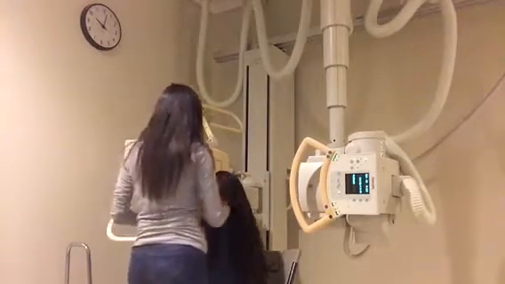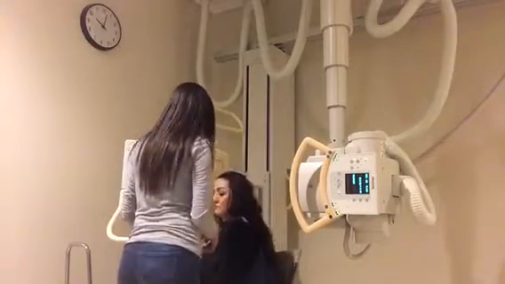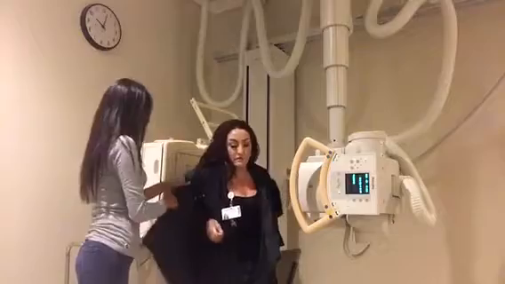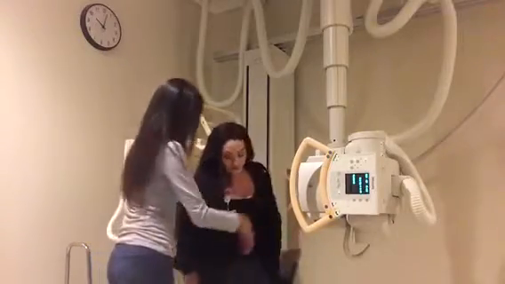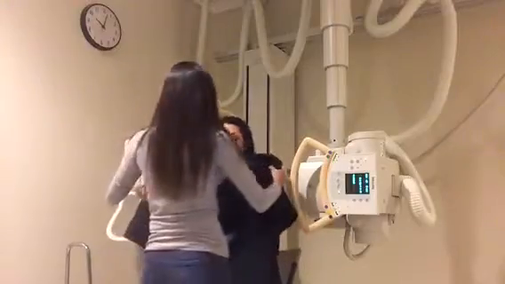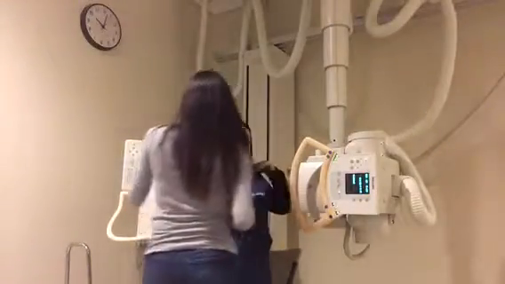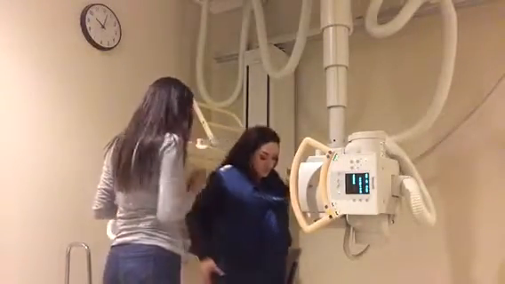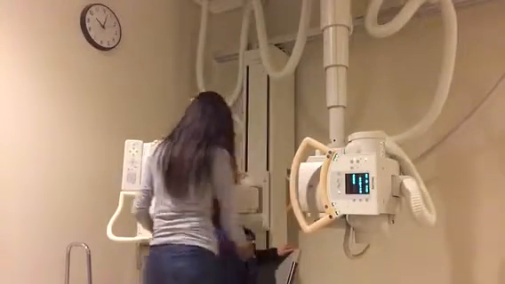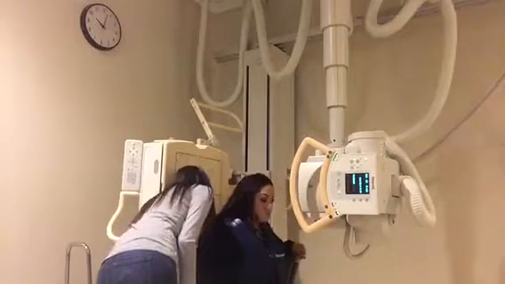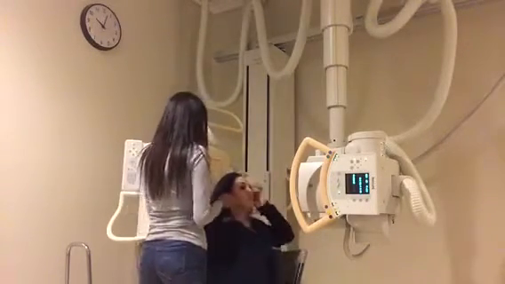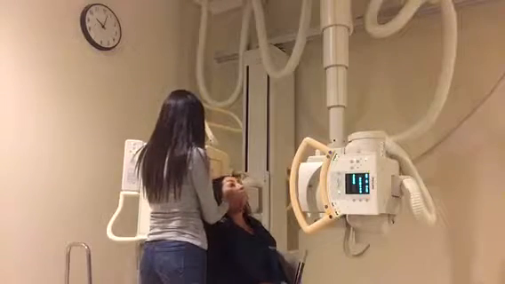So if I can have you turn around. I'll switch my shield around. And then you just scoot forward a little bit. And then I'm going to have my patient tilt their head back.